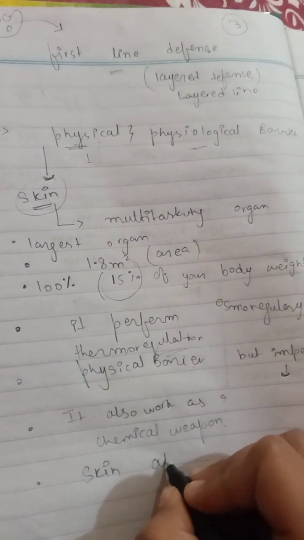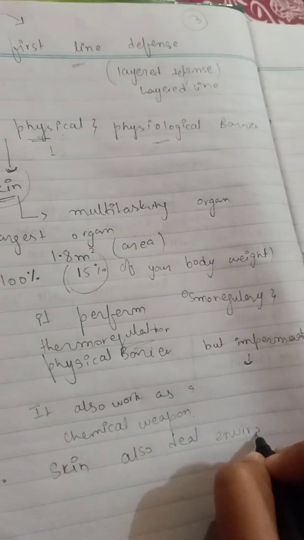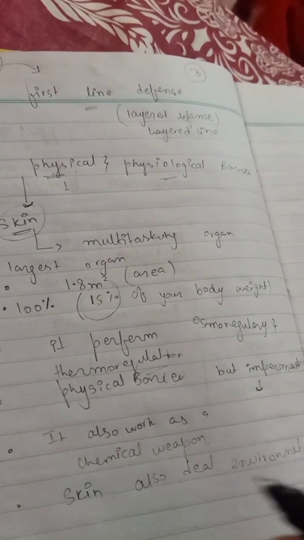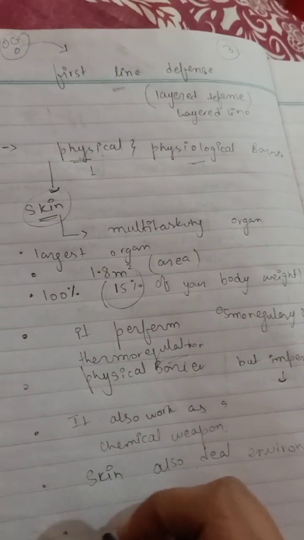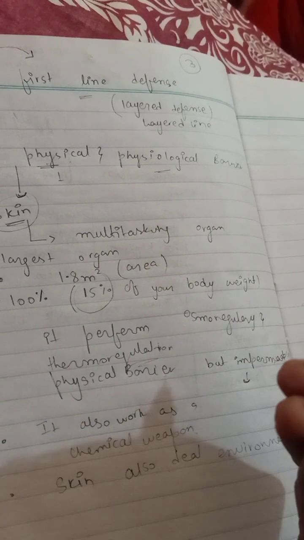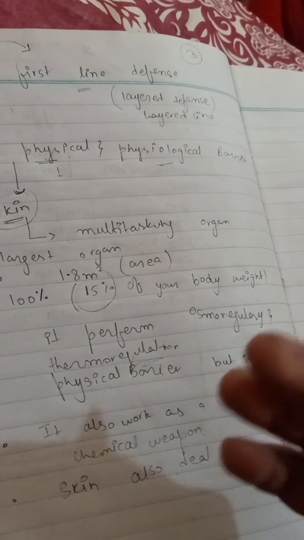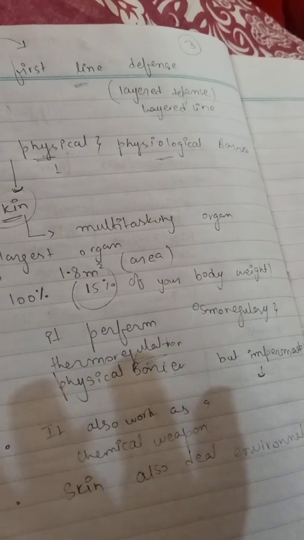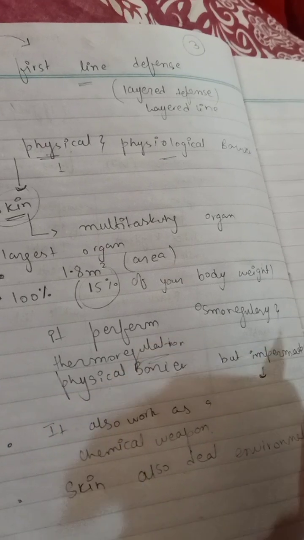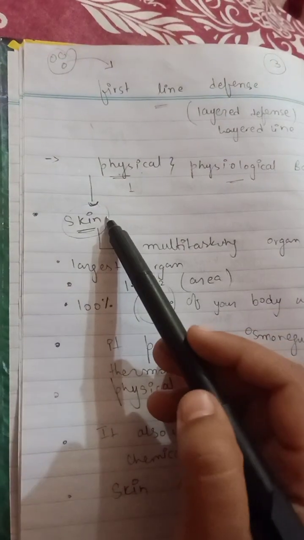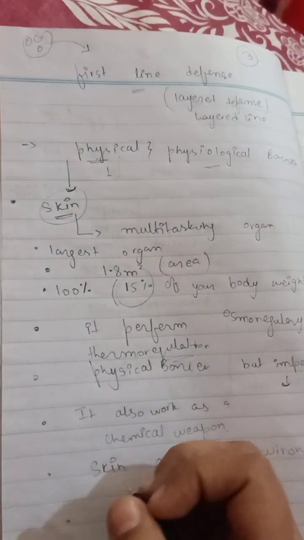Skin also deals with environmental changes like sensation, pressure, temperature, and radiation. It also generates reflexes, with sensory neurons through which we feel touch and pain, so it also works as a receptor. The basic feature of the skin is protection.